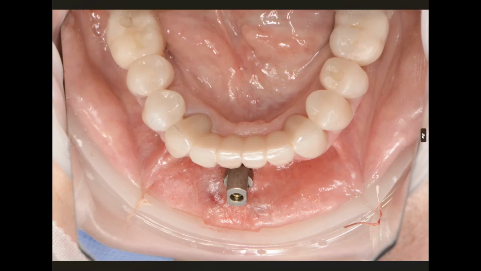Now, for me, I just scan this, I save it, I take off that scan body, I start my extractions, my incision line extractions, alveoloplasty, and all that, and we just go.